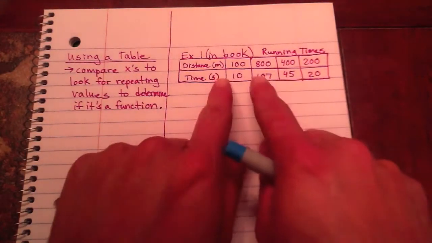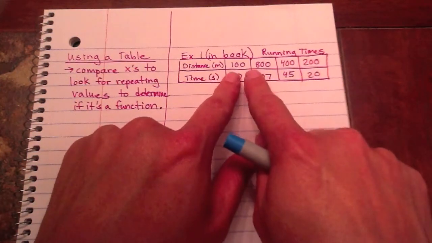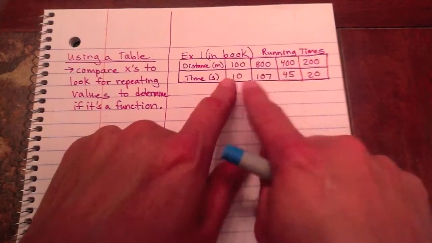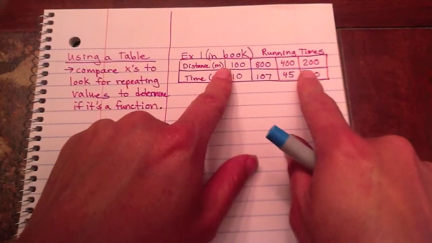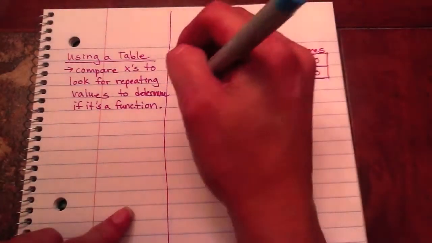And so this right here is your domain, and this is your range. So these are all your x's, all your y's, you look for repeating x's. There are no repeating x's, so that means that this is a function. And you could write it this way.